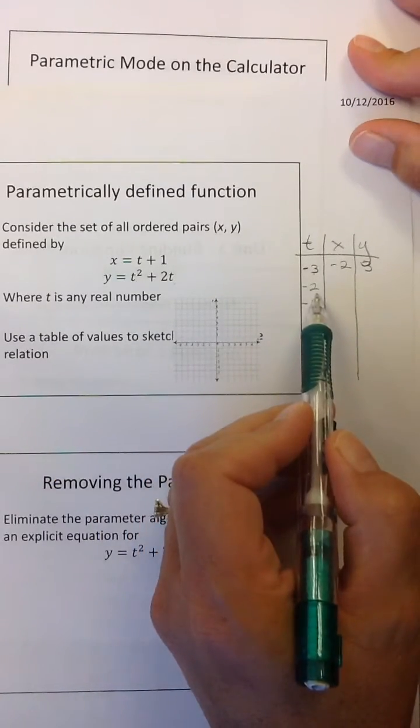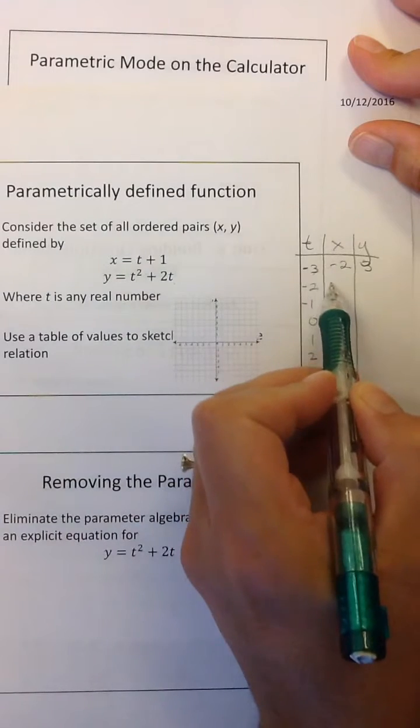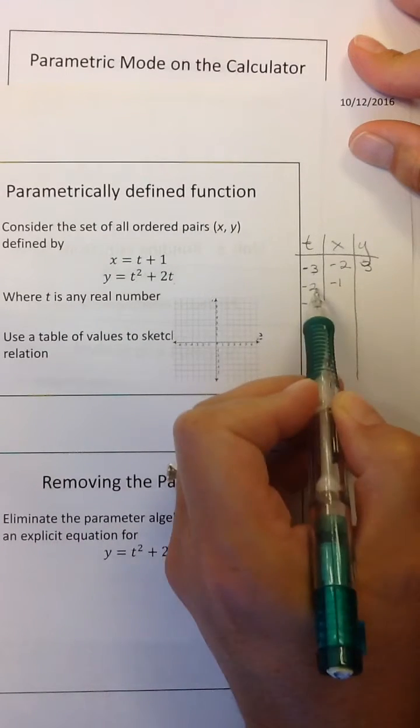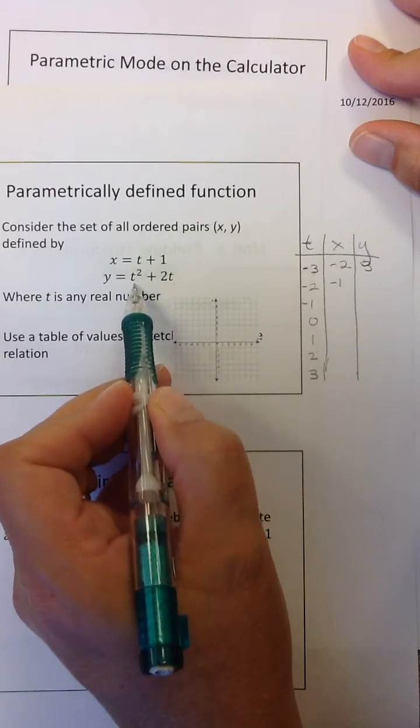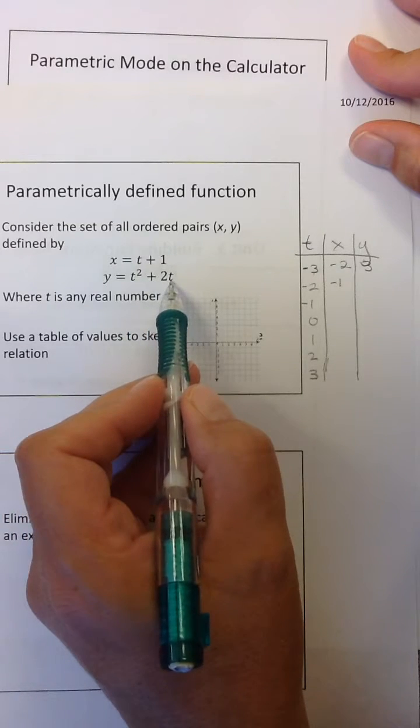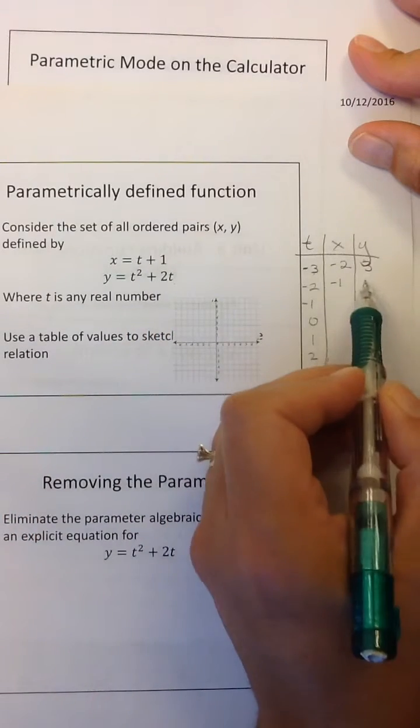So substitute a negative 2 in. Negative 2 plus 1 is negative 1. Substitute negative 2 in for y. Negative 2 squared is 4. Plus 2 times negative 2 is negative 4. And that adds up to 0.